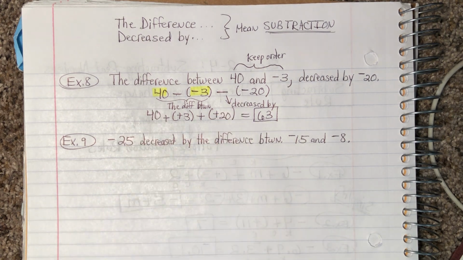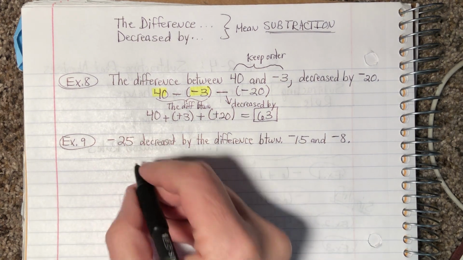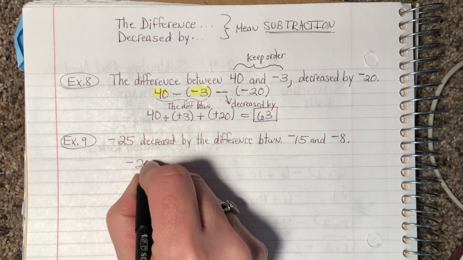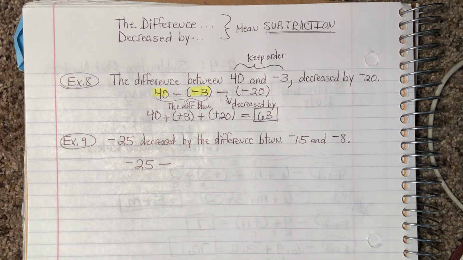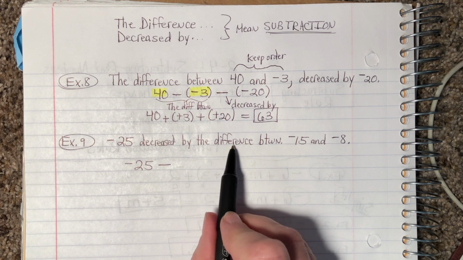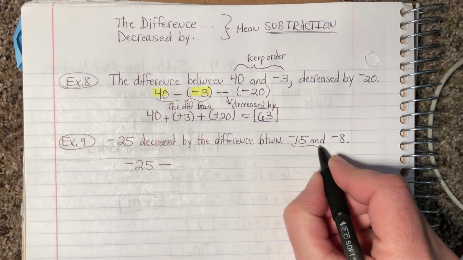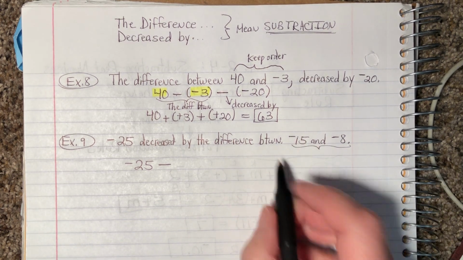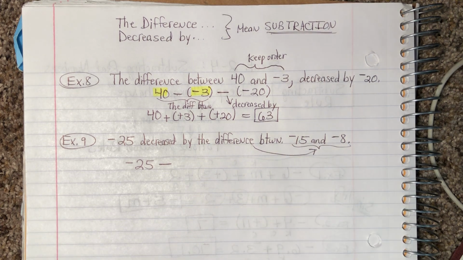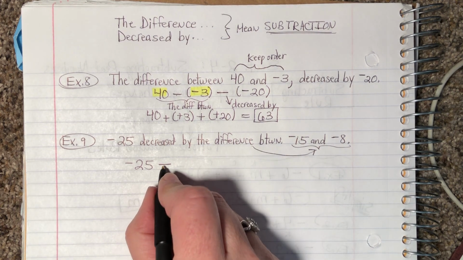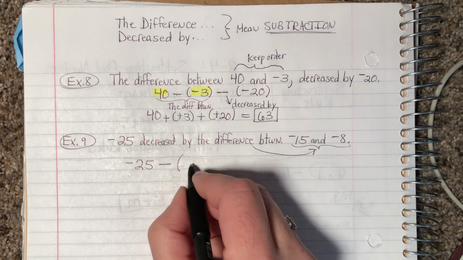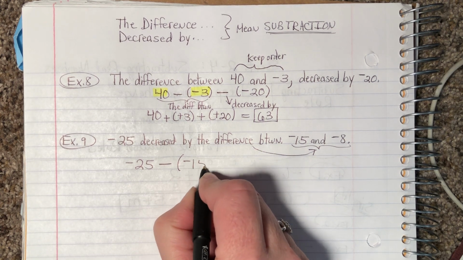The next one is kind of the same thing, but the difference between and the decreased by are in reversed order. So left to right, -25 decreased by the difference between these two numbers. That means I'm going to be subtracting these two numbers. But because this is minus, I need to put parentheses around this.